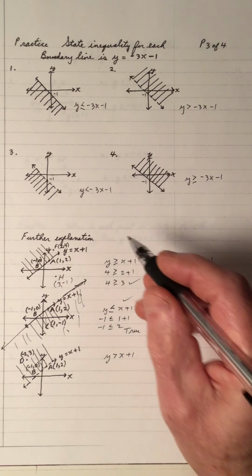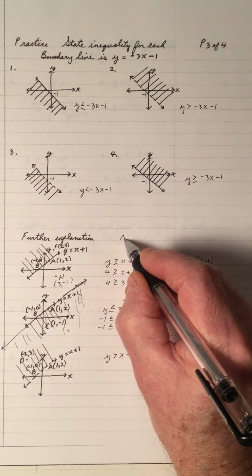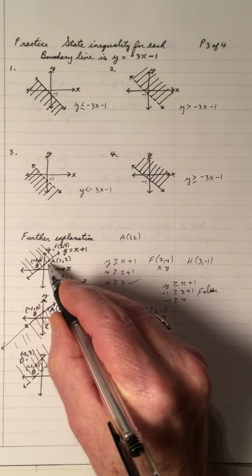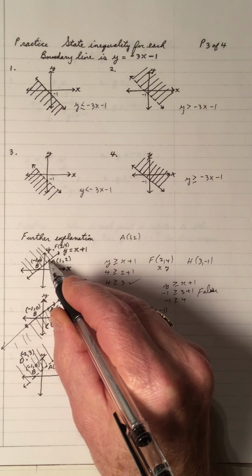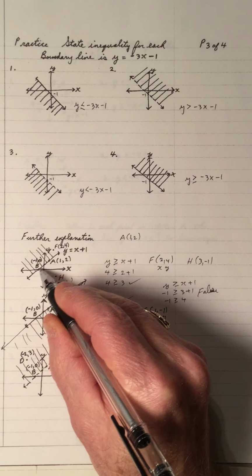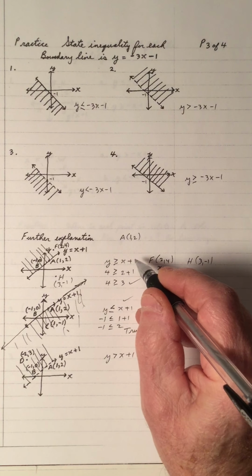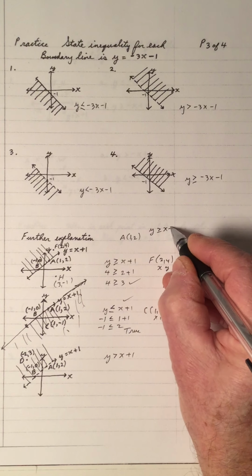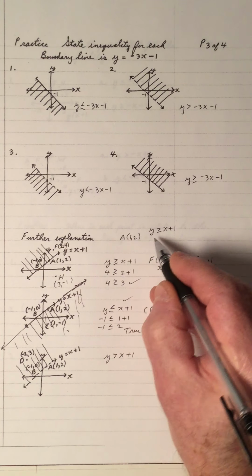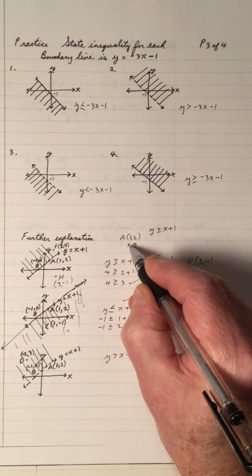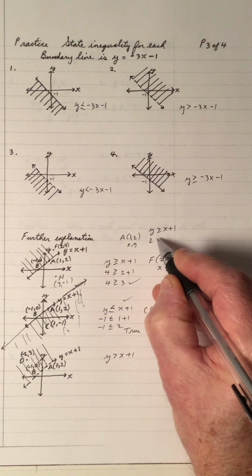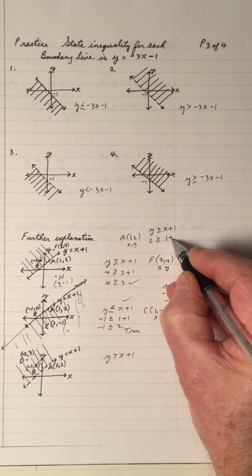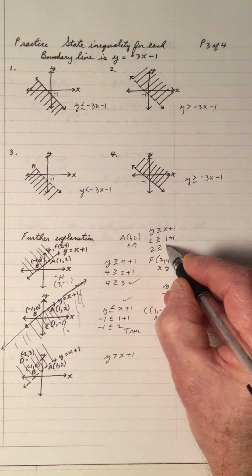Now let me go back up here and take point A just for a second. Let's take point A, which is 1, 2. Point A lies on the line. If point A lies on the line, point A is going to make the boundary line true. So if I take y is greater than or equal to x plus 1, y is 2, x is 1, put a 1 in: 2 is greater than or equal to 2.